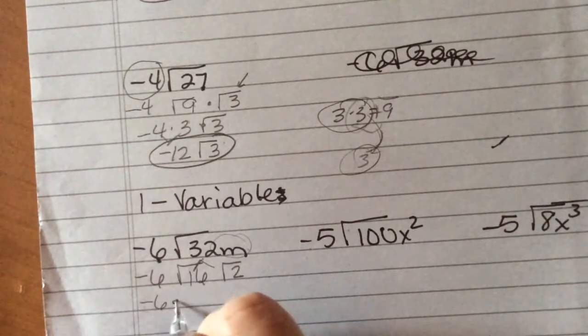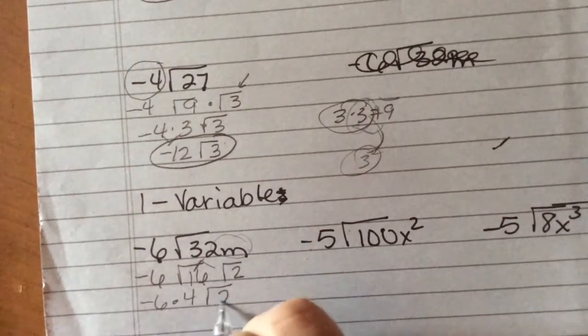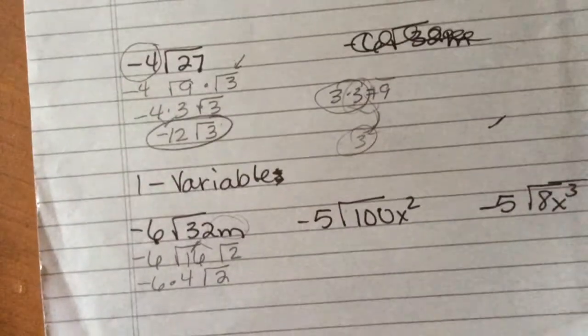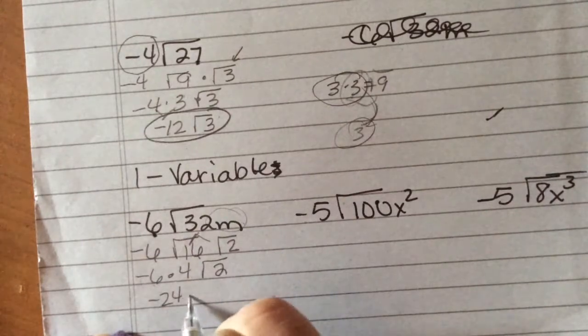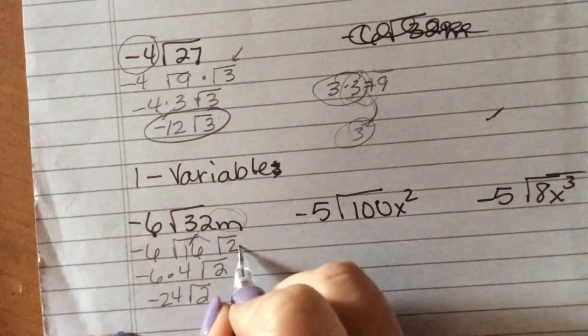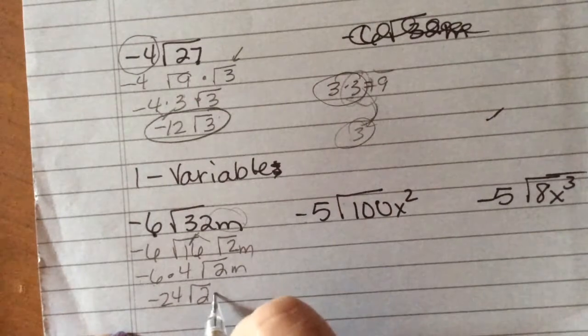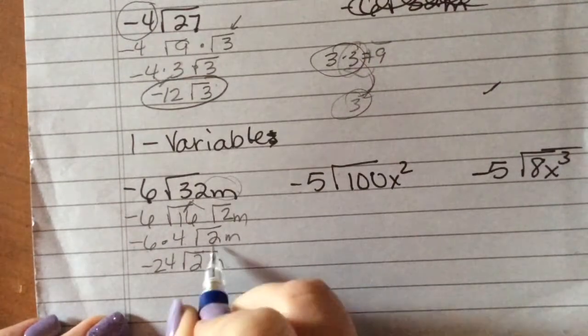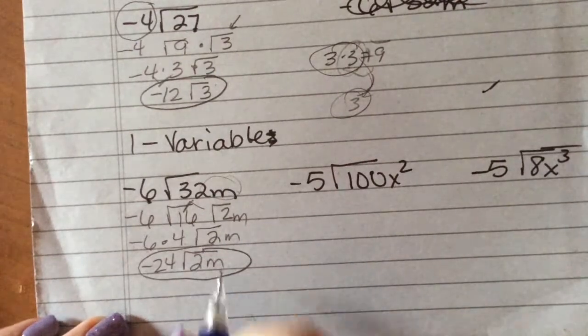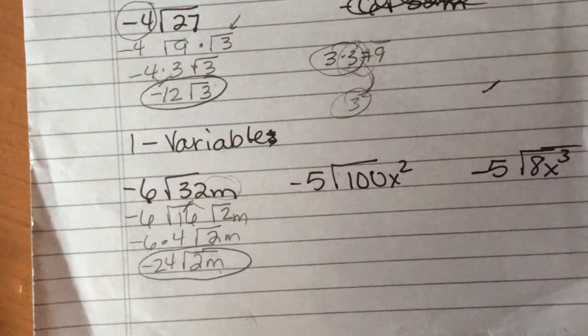Square root of 16 is 4, so times 4, and 2 on the inside. So then negative 6 times negative 4 is a negative 24 to the square root of 2. Don't forget the m is going to have to connect to somebody. Or if you just remember and rewrite it down here, because we can't pull it out, so it still has to be there on the inside.